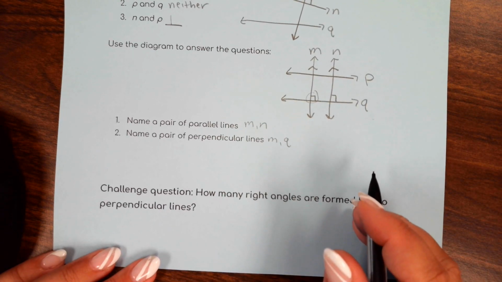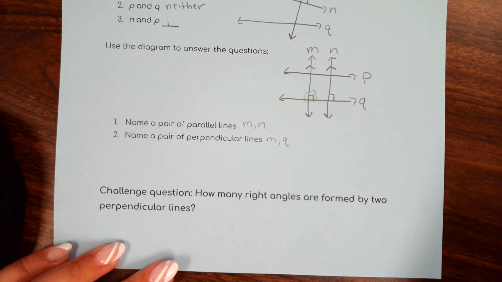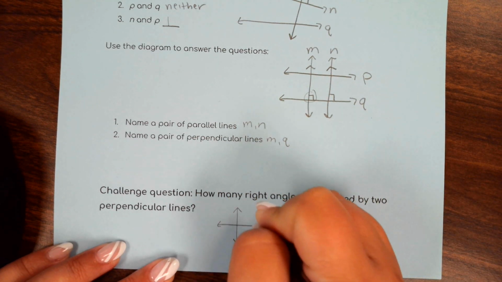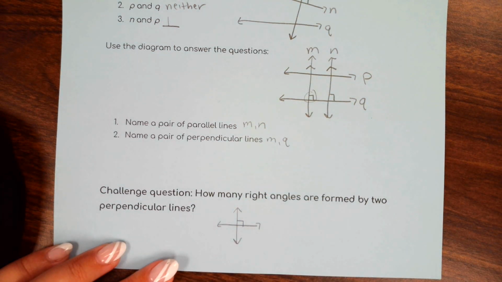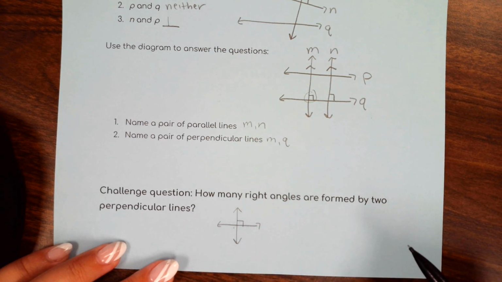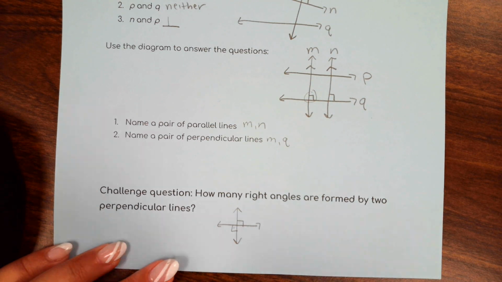Alright, here's a little challenge question. How many right angles are formed by two perpendicular lines? So if we have two perpendicular lines, we usually see it drawn like that. There's our 90-degree angle. Now if we think about it, we know vertical angles are congruent. So that means this angle is also 90 degrees.